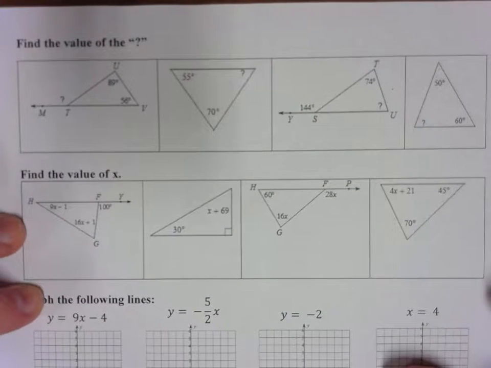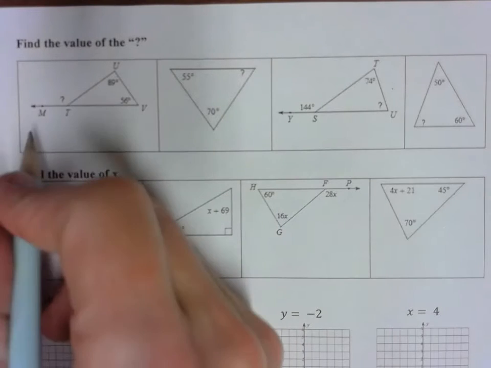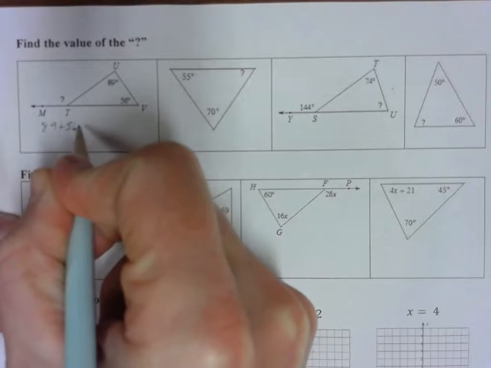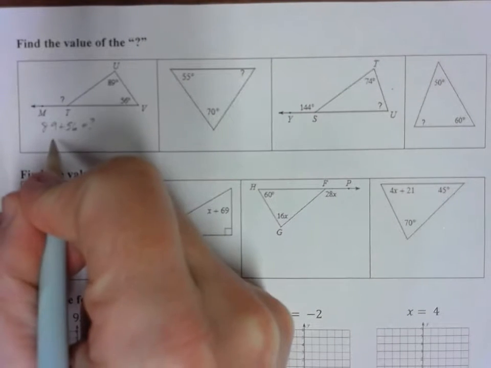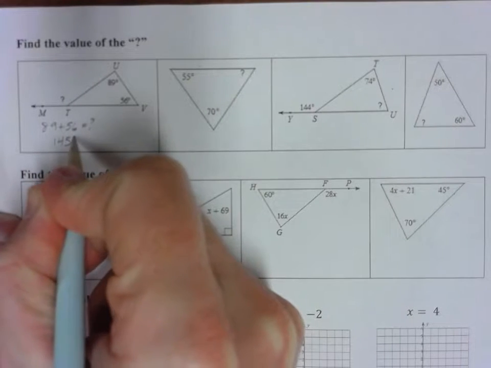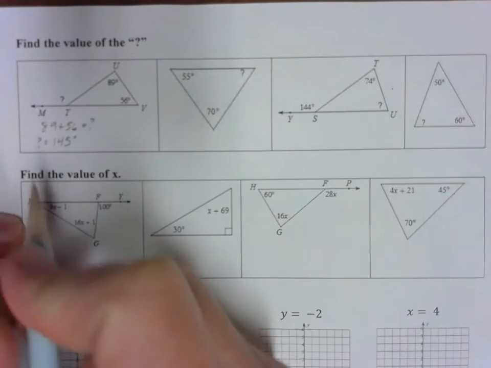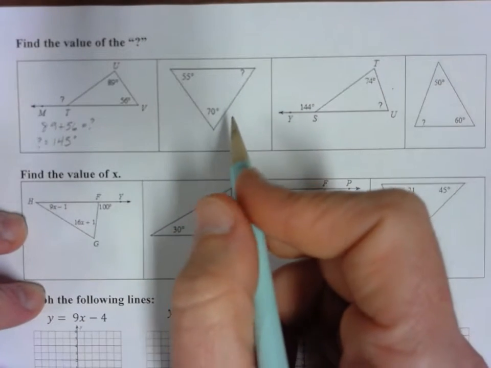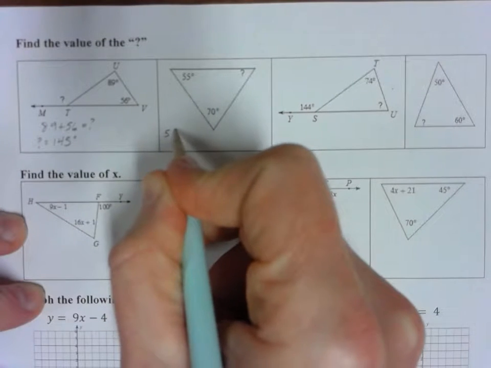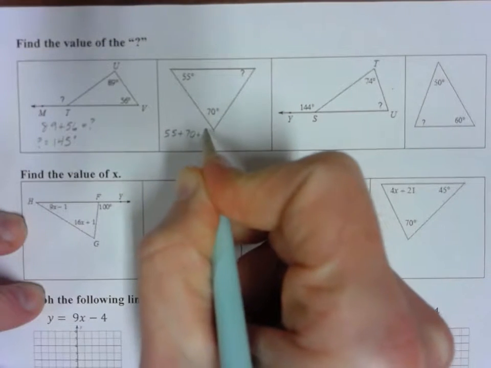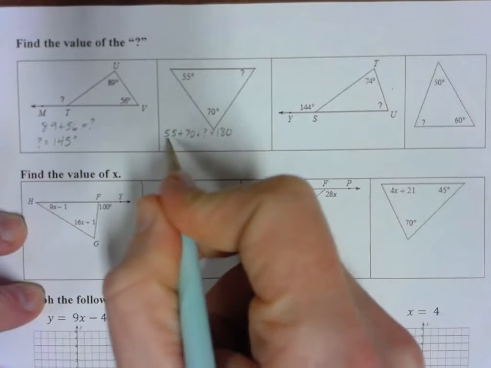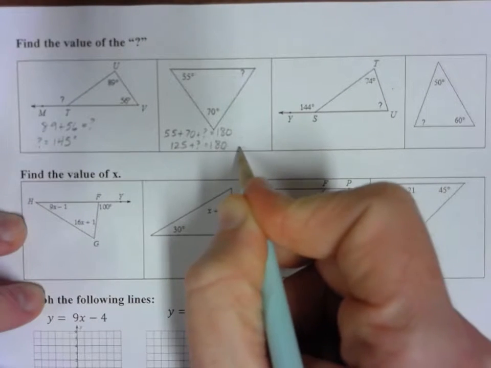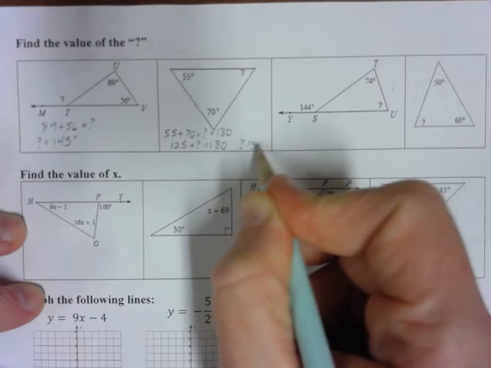So find the value of the question mark. I've got two remote interior angles. Those always add together to equal the exterior angle. 89 plus 56 is 145 degrees. 55, 70 and the question mark are angles in a triangle, and so 55 plus 70 plus the question mark needs to equal 180. 55 plus 70 is 125, and so we subtract that from 180, and the question mark equals 55 degrees.